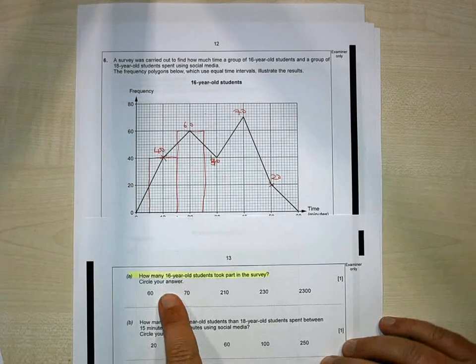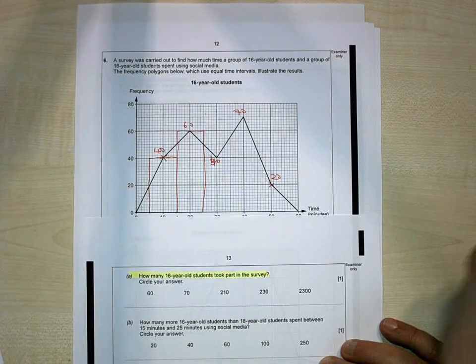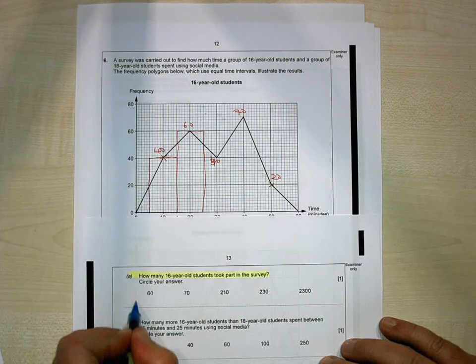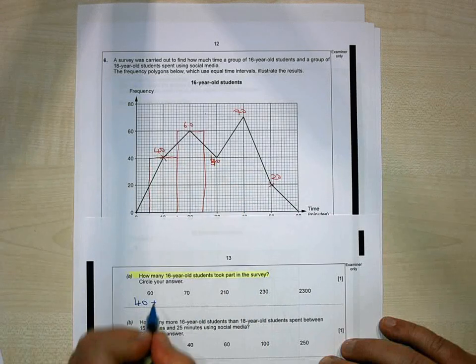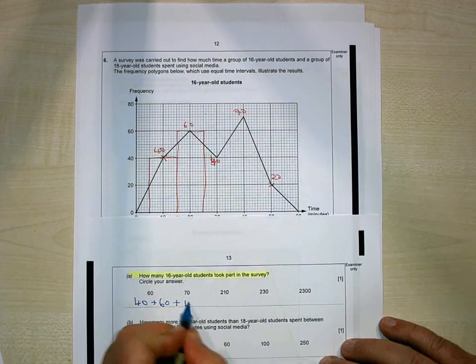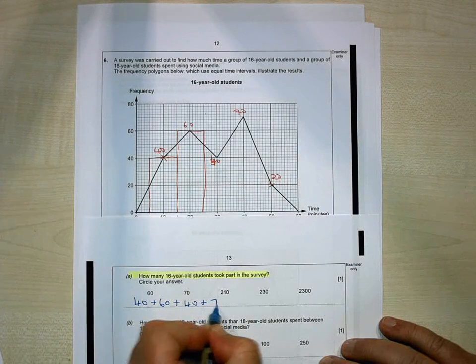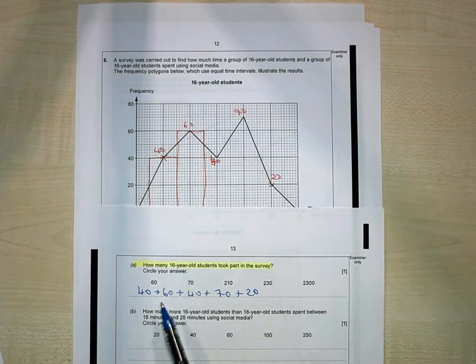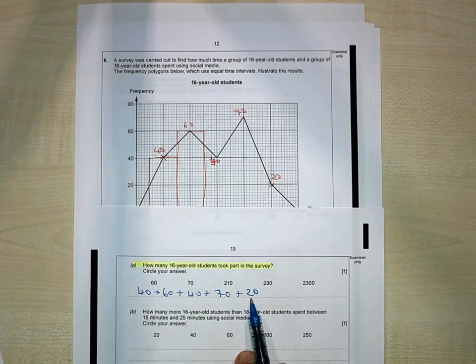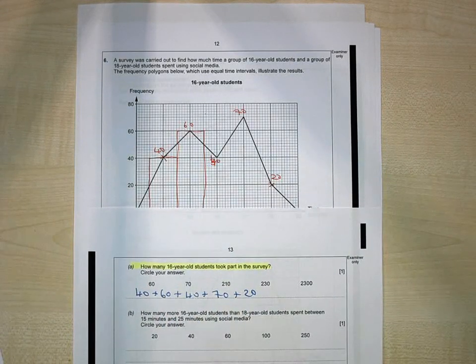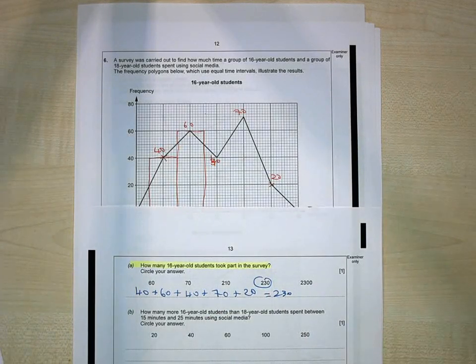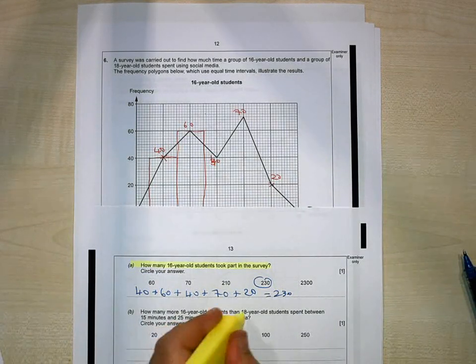So the first question, straightforward, isn't embedded, you don't need to highlight it really. How many 16-year-old students took part in the survey? So coming back to the 16-year-old graph, I've got 40 students in that first part, then I've got 60, then I've got 40, then I've got 70, then I've got 20. So I need to add all those together. 100, 170, 180, 190, and 40, 230.